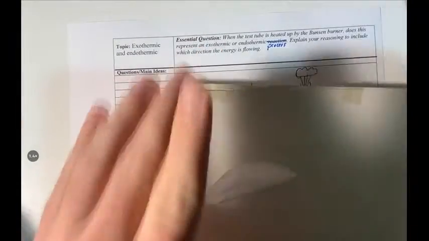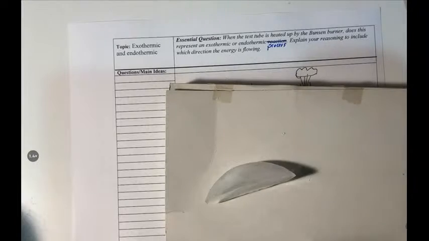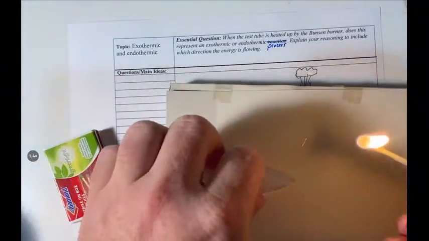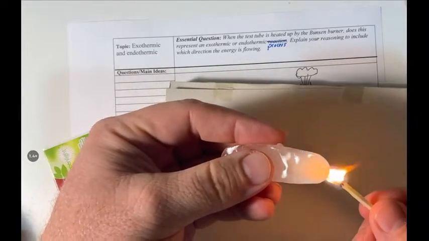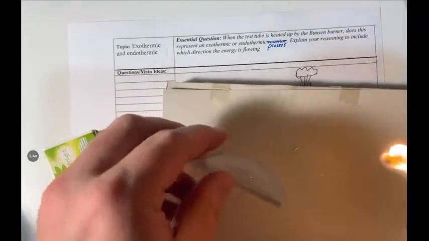Why is it melting? Because energy from the outside air in the environment is entering the ice cube, and it's going to make it melt. Or let's say I got a match here, and don't do this. You light a match, you hold this ice cube over the lit match, the heat energy from that match is going to start melting the ice, really quickly at that.